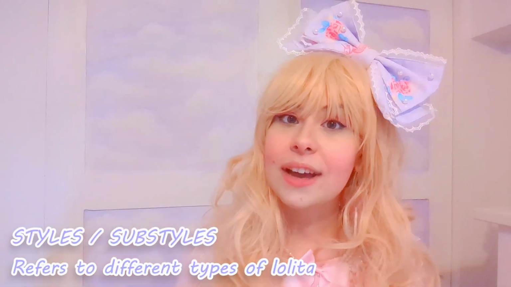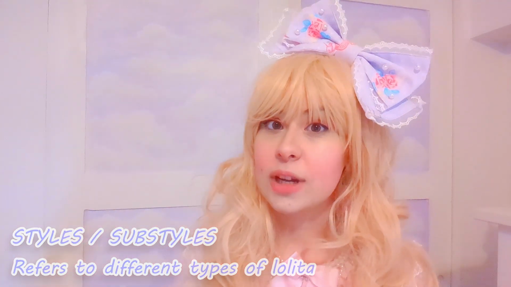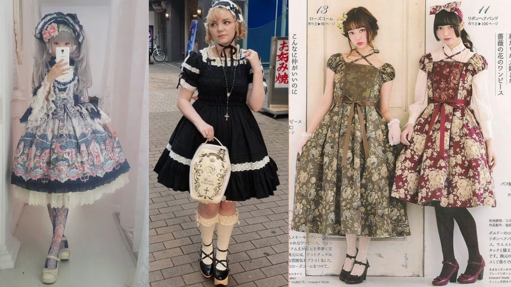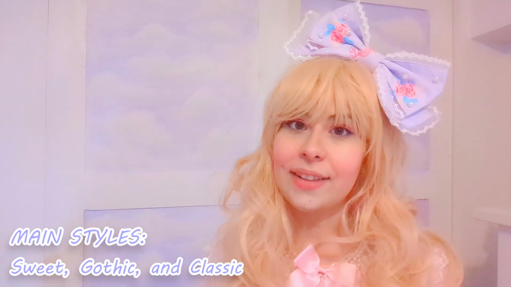Styles/substyles. Lolita fashion is almost like an umbrella term that encapsulates a bunch of different styles of dress. For example, all of these cords are varied in themes and colors. However, they all fall under the Lolita umbrella because they follow the simple basic style guidelines of Lolita. The three main styles most commonly worn in the fashion are Sweet, Gothic, and Classic.